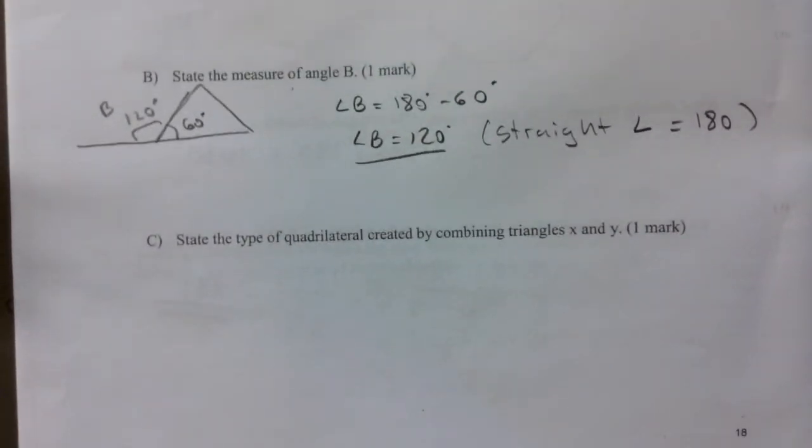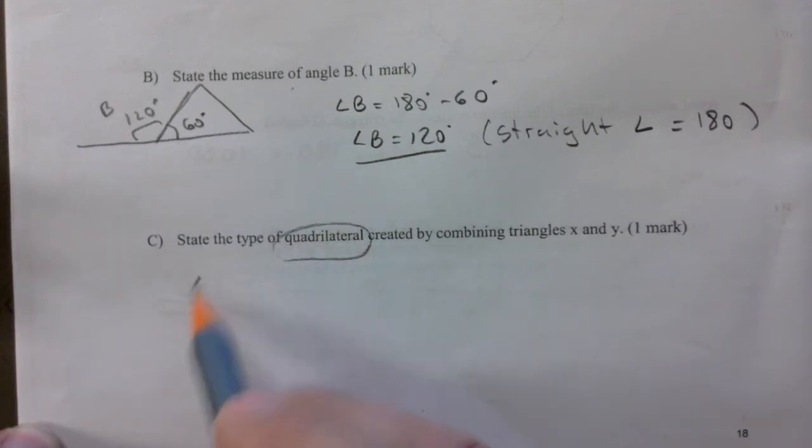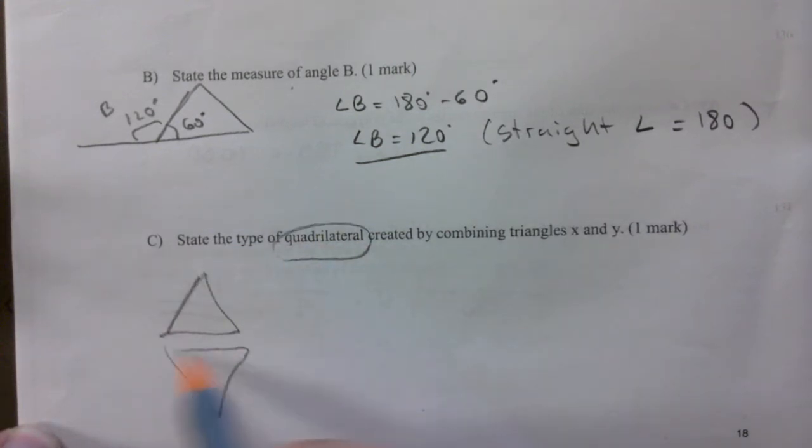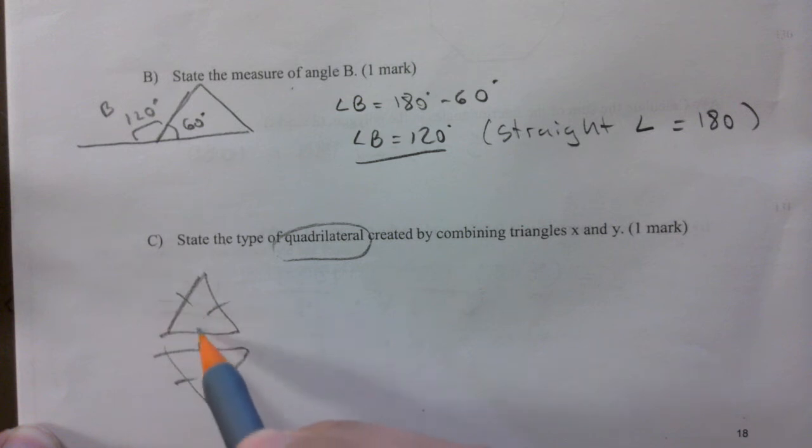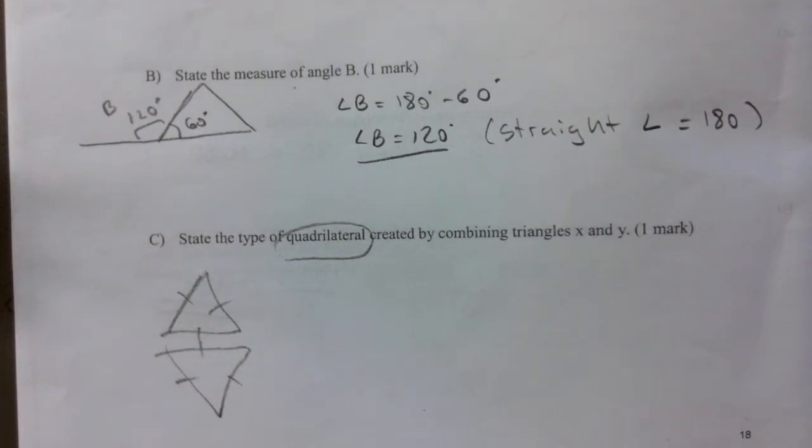State the type of quadrilateral created by combining triangles X and Y. I need your input on this one. What type of quadrilateral, if you combine, talked about this at one point. What would it be? Yeah, Joey. A rhombus? Would we have an agreement on the rhombus? Rhombus wins. What about a kite? Not a kite?